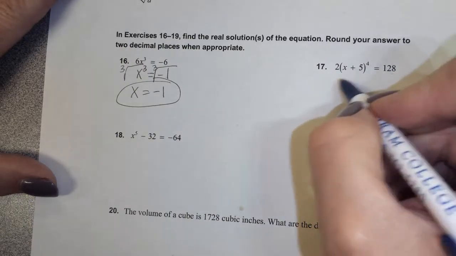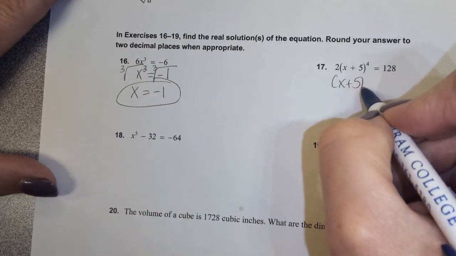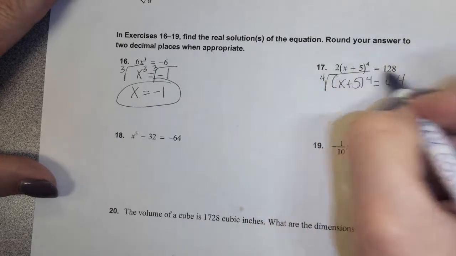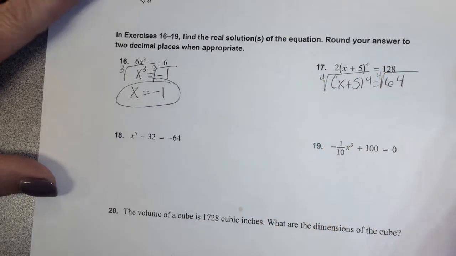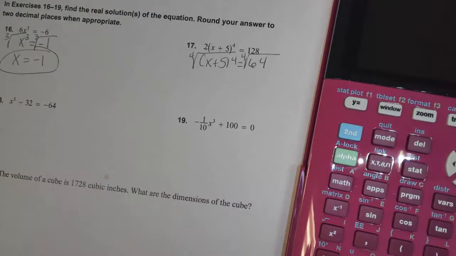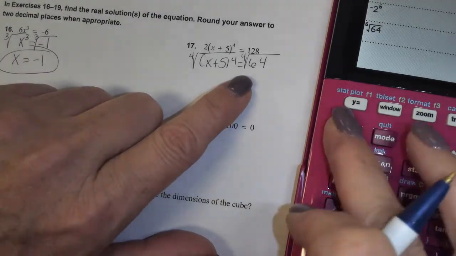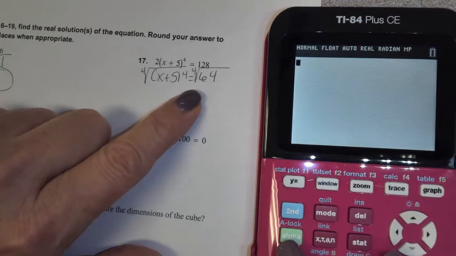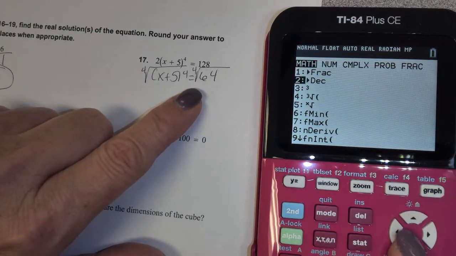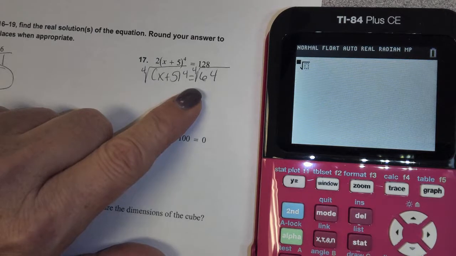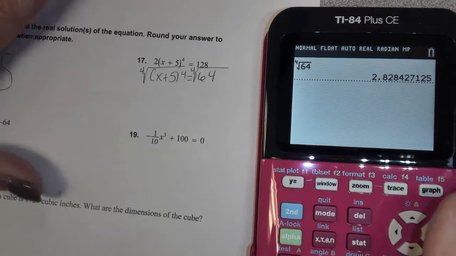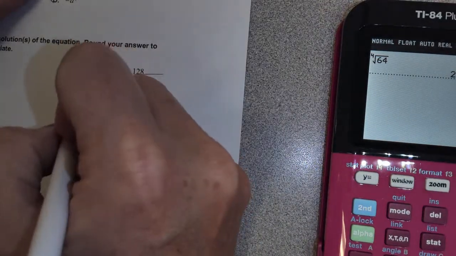This one we would divide by 2 first. Now we have to take the 4th root of both sides. Okay, there is no 4th root of 64 that's exact. So I'm going to go to my calculator. I'm going to go under math, down to number 5, and do the 4th root of 64. And there's my answer on that. So I'm just going to keep that there for a minute.